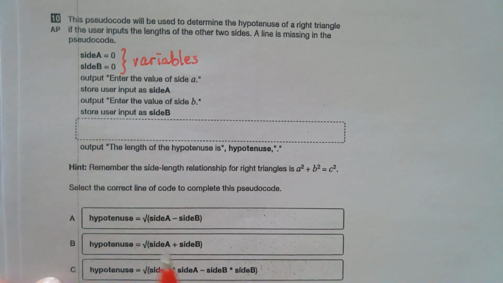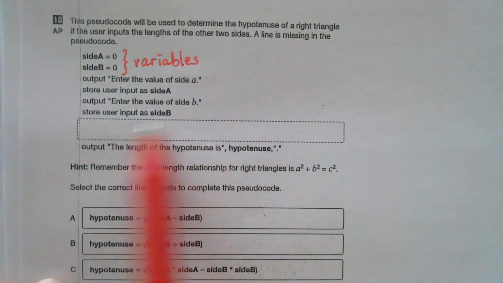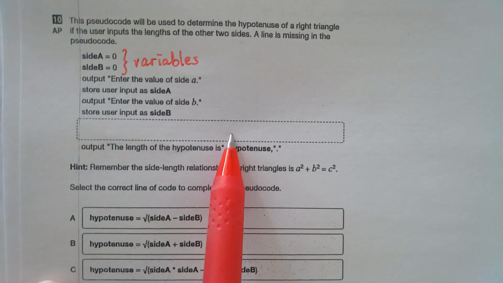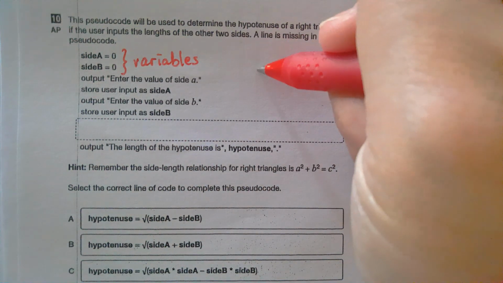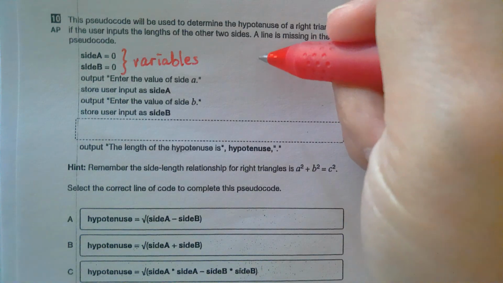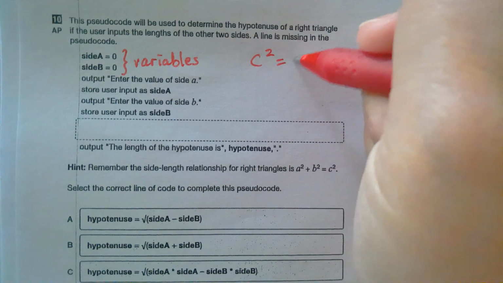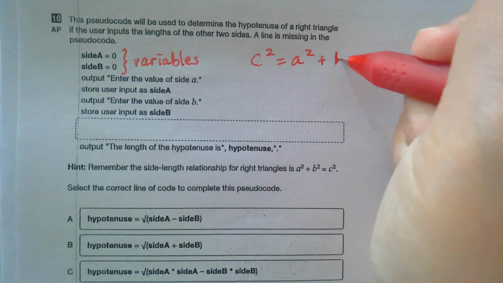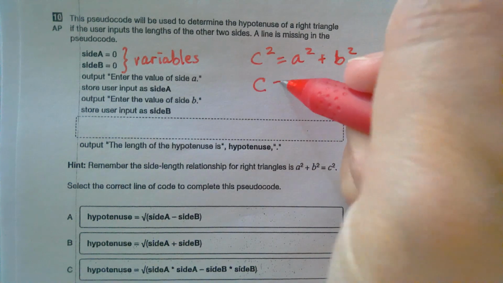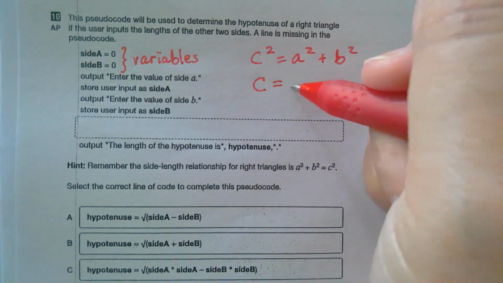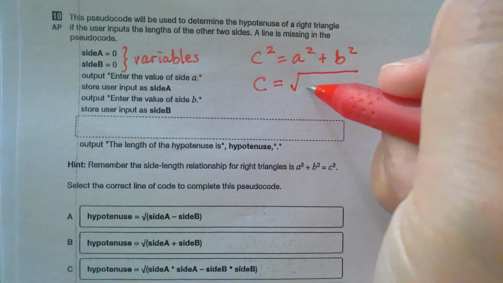And then this one is telling you to calculate the hypotenuse. What's the formula again to calculate the hypotenuse? C squared equals A squared plus B squared. But for the hypotenuse itself, what do I have to do? Square root it, right?